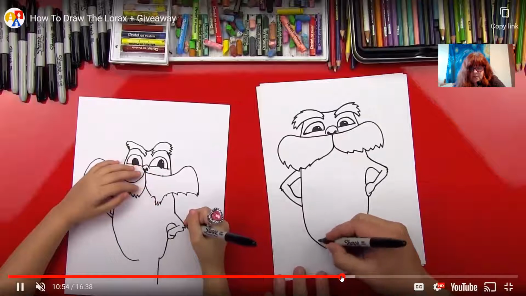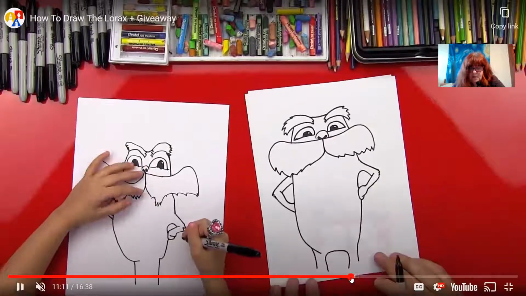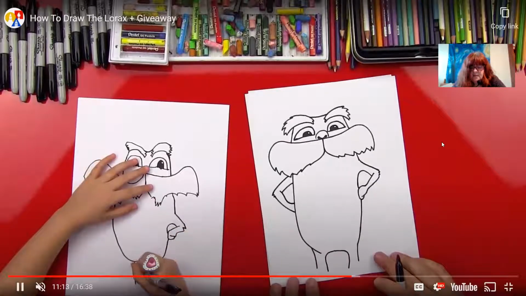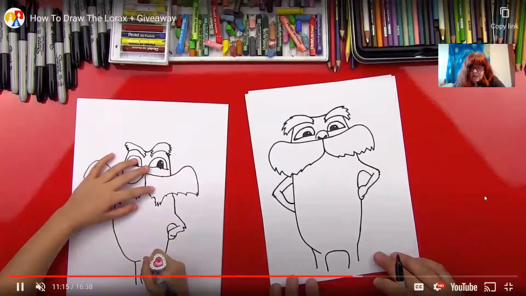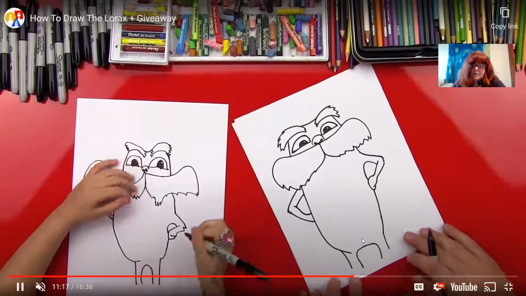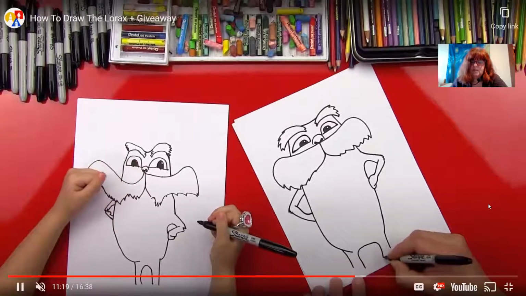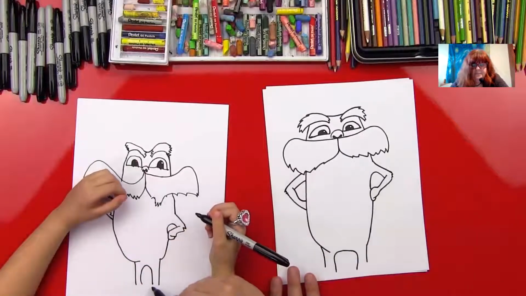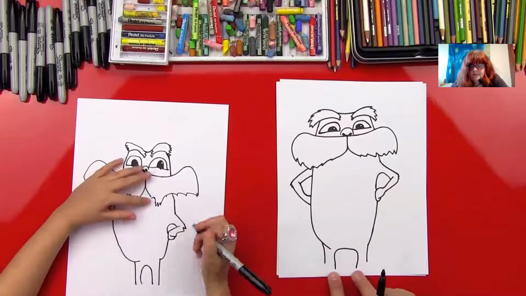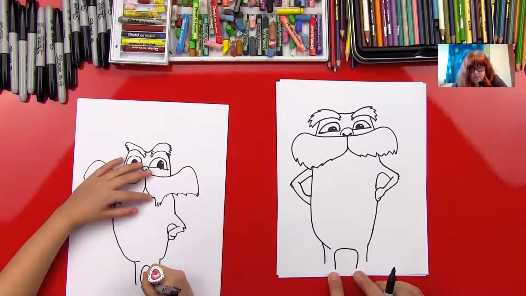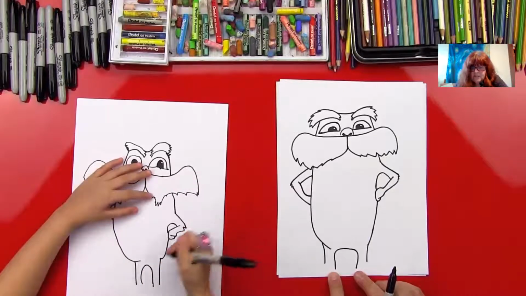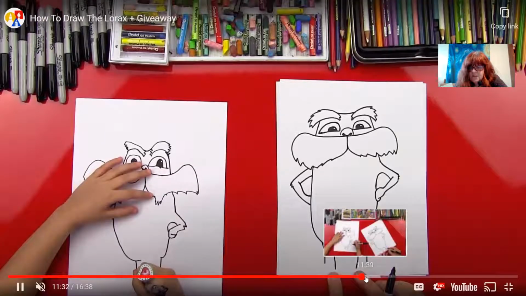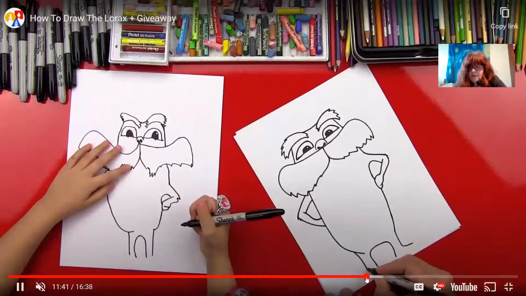Now his legs are coming down. And you've got almost like a U shape down here. And then his feet, which he might have very pointed feet. That's totally up to you.